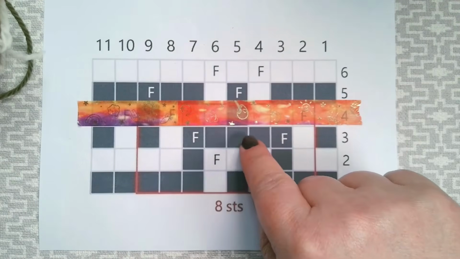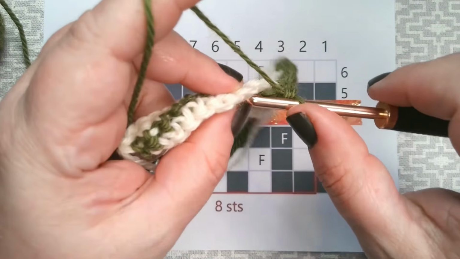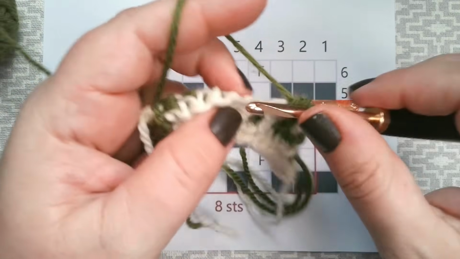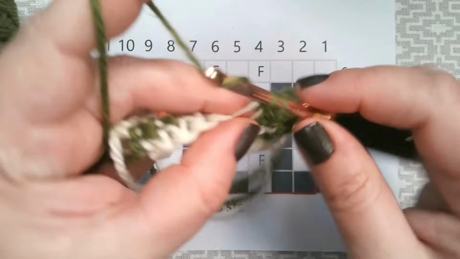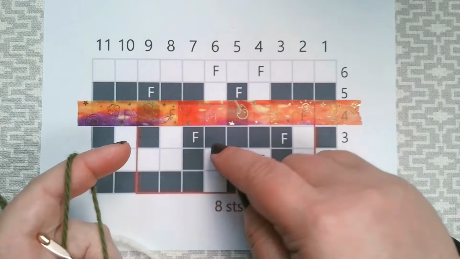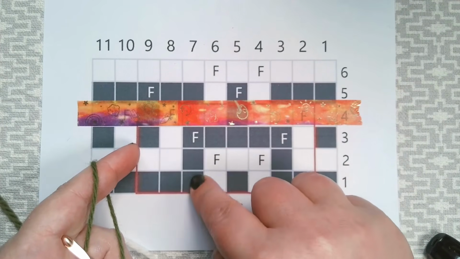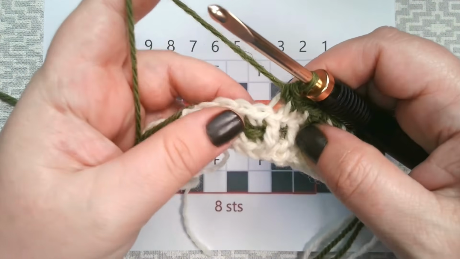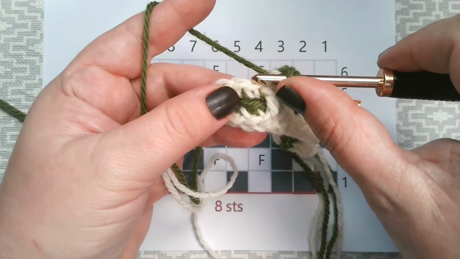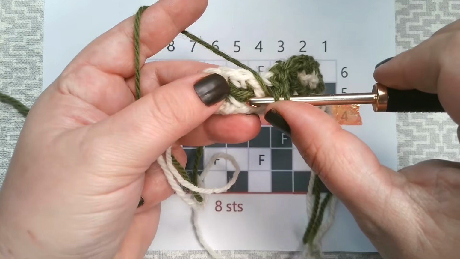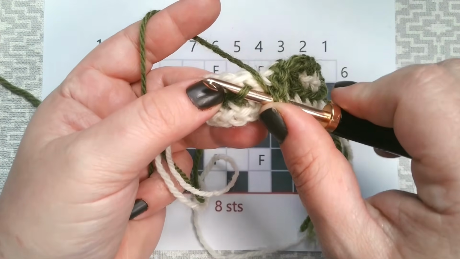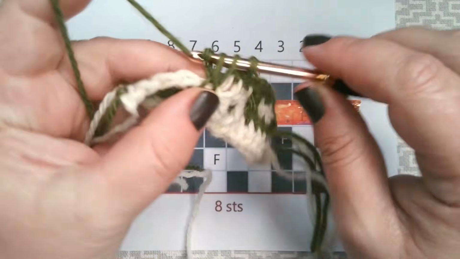Okay, so then we've got 1, 2, 3. We've got 3 stitches, so that's going to go into the back loop because there's no F on any of those boxes. And then we come to our F, which means it's a treble. And again, this is our next stitch. The front loop is literally underneath that stitch. And again, into the row of the same color.